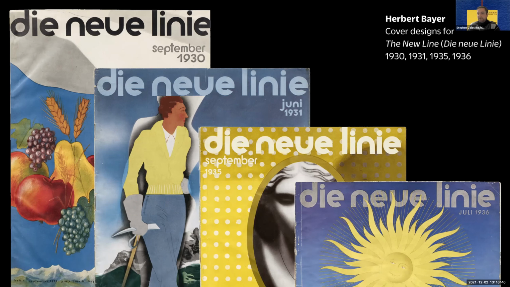So here's Herbert Bayer designing a nameplate or logo for Die Neue Linie, which was a women's magazine. And you can see variations of his universal type experiments on these issues.